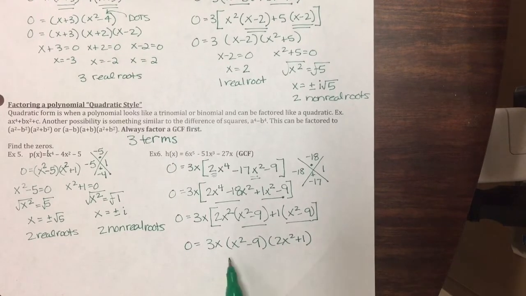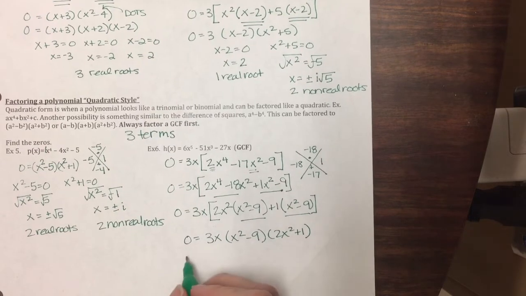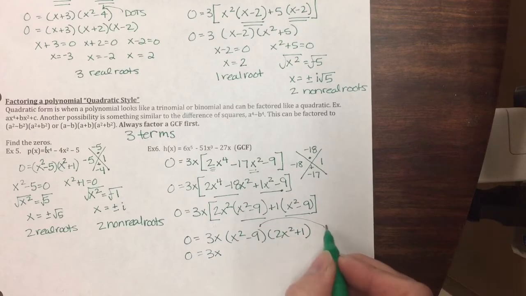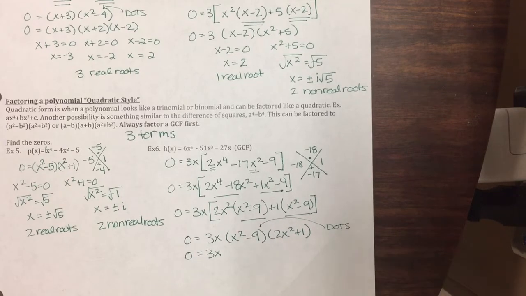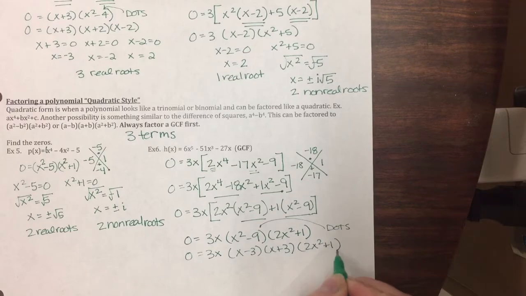If I set each of my terms equal to 0, I would be getting the correct answers at this point. However, it isn't fully factored. X squared minus 9 does continue to factor. I'm going to factor for one more step. This is my difference of two squares. So I'm going to factor it into x minus 3, x plus 3, times my 2x squared plus 1.